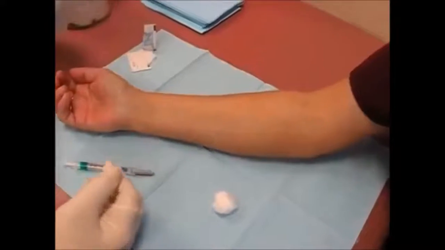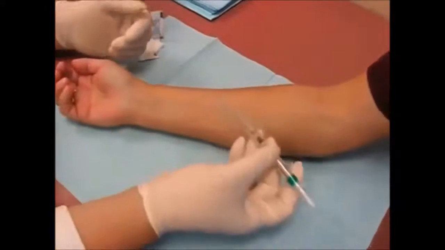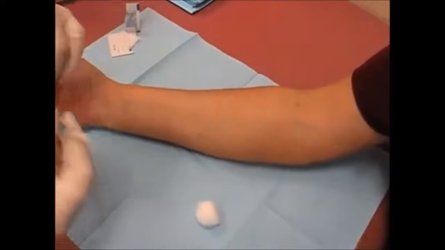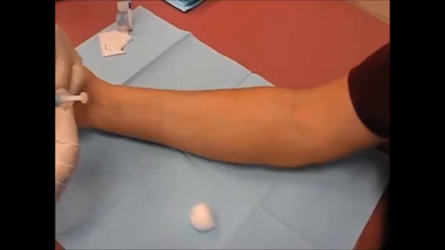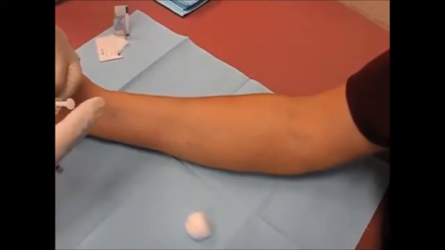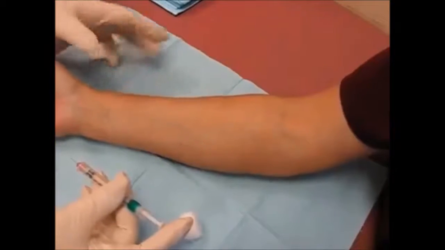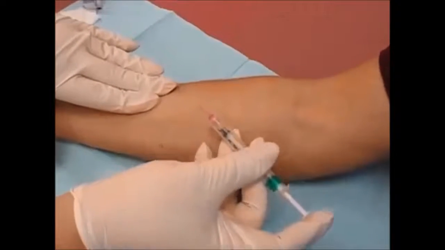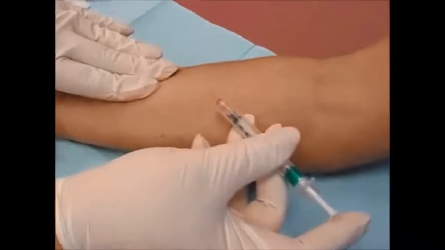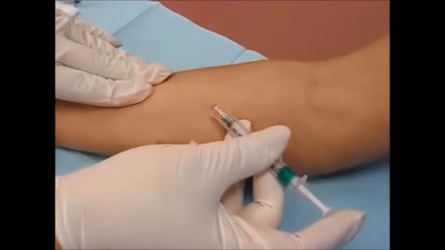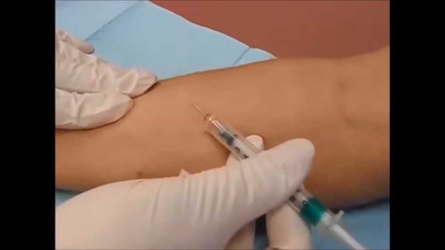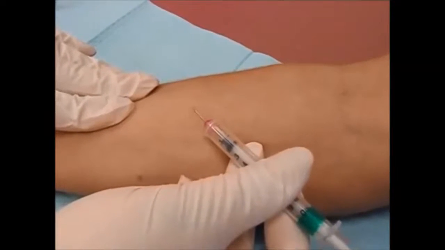Now, the way I prefer to do this is I'm going to come in at this angle using a one-handed technique. The most important aspect of this injection is angle, as little angle as possible. I'm going to hold the skin nice and tight using my non-dominant hand. With the bevel up, the bevel has to be up at all times. I'm going to place the bevel just under the surface of the skin. Do you see how you can almost see the needle under the skin there?